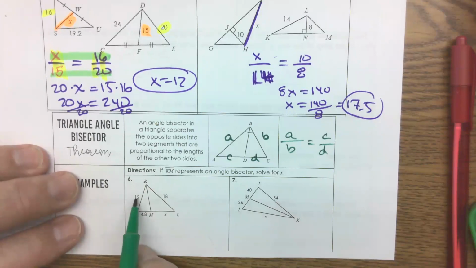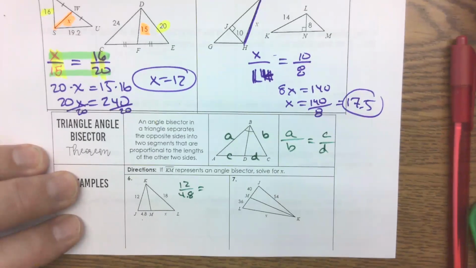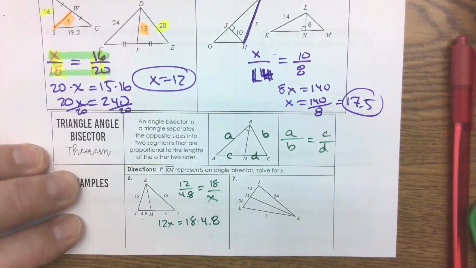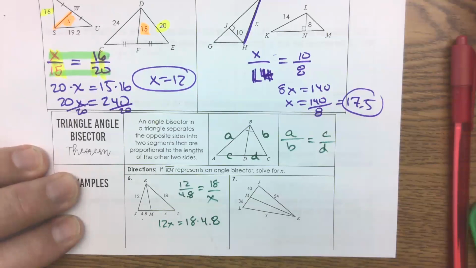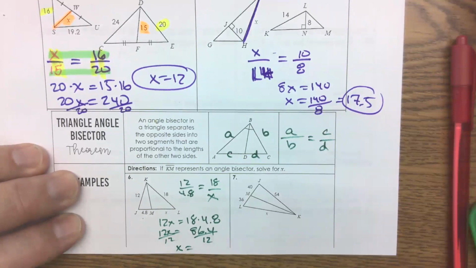So what I'd say for this one is 12 is to 4.8 as 18 is to x. Cross multiply, 12x equals 18 times 4.8. 18 times 5 would be 90. And then subtract 36. No, that's not right. 900 minus 36 is, someone with a calculator, please. Is it 864? Yeah, it's 86.4. Darn decimals. And then divide by 12. 7.2. Thank you.